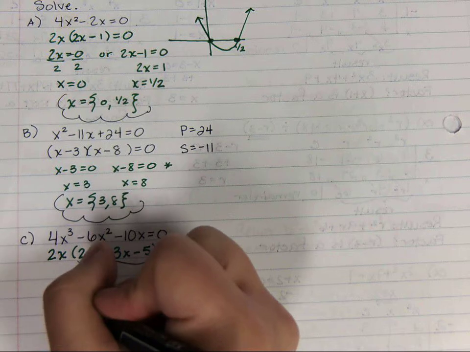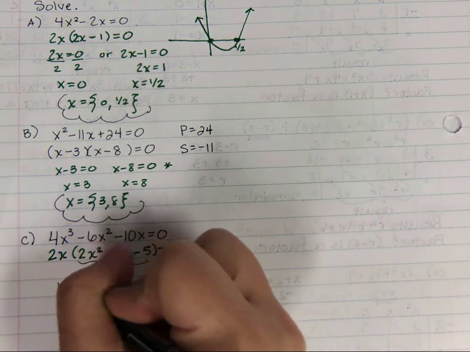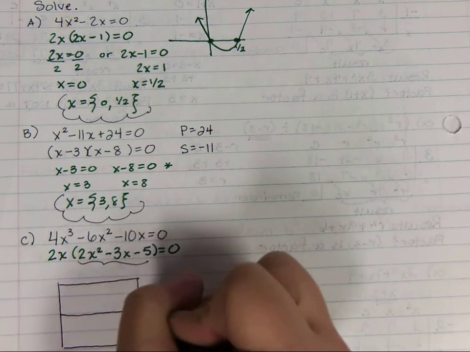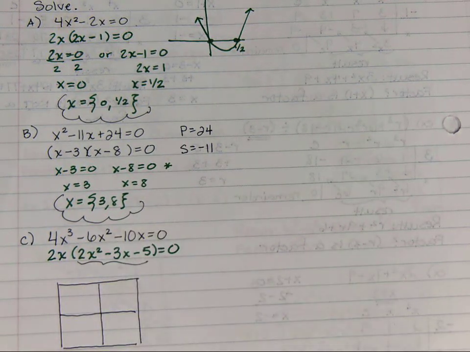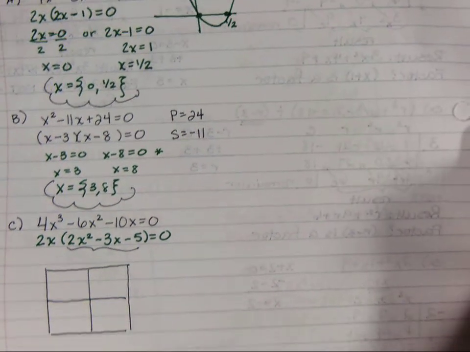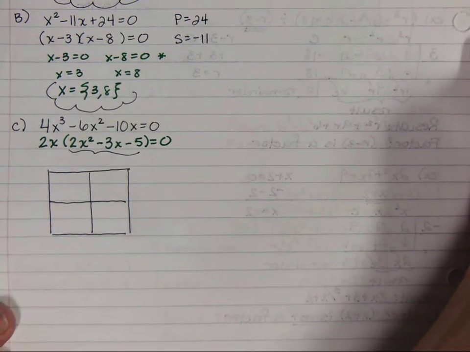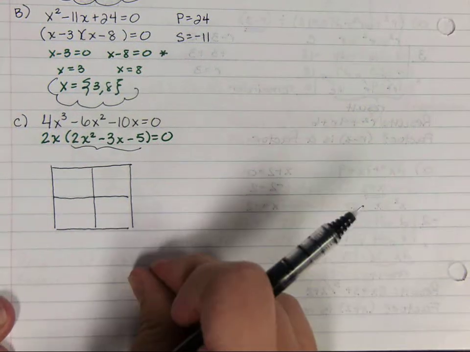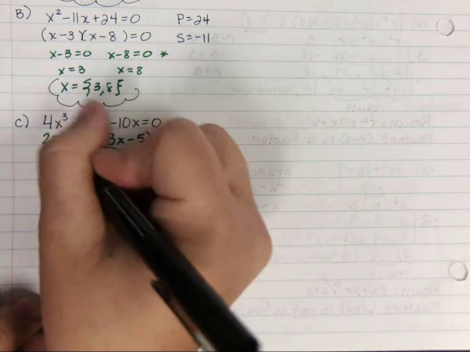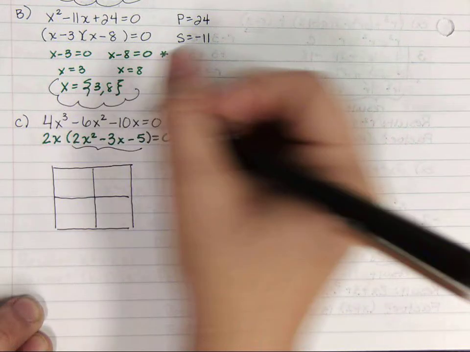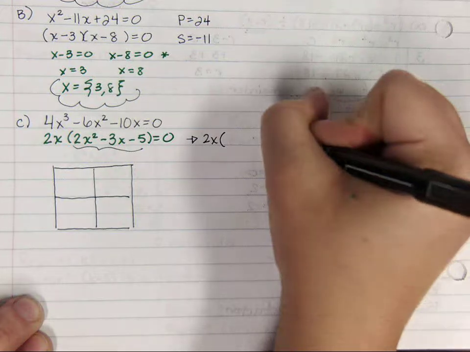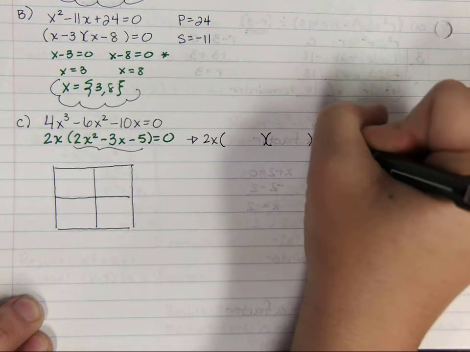So I'm going to come over here real quick and make my area box, because that's how I know how to factor these. As far as it's going to go. I can go like that. I guess I can go that way. I can try writing like that. All right, so you have to remember that this 2x that's on the outside here, this 2x is going to stay there. And what I'm trying to do is factor inside the polynomial to get it to look like this.